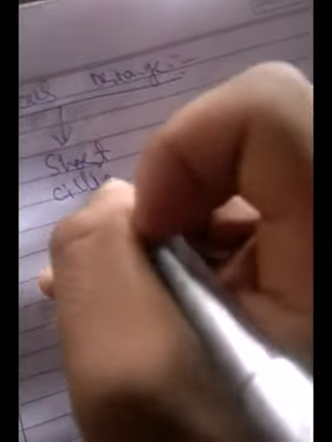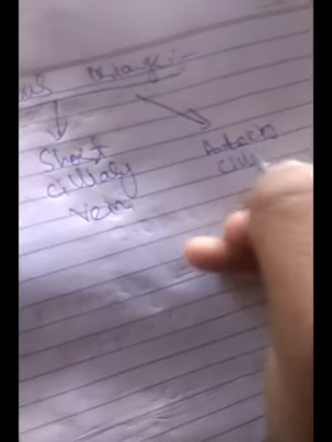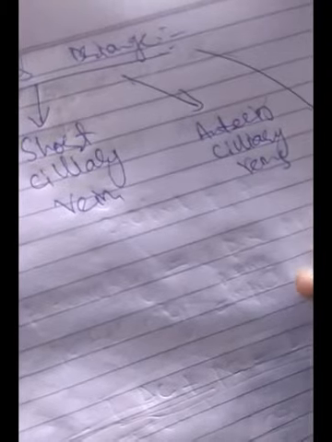Now the venous drainage. The venous drainage is by the short ciliary veins, anterior ciliary veins, central retinal vein, and four vortex veins.